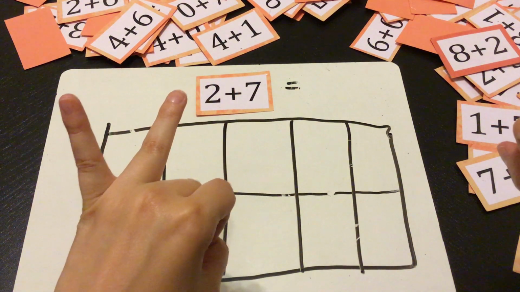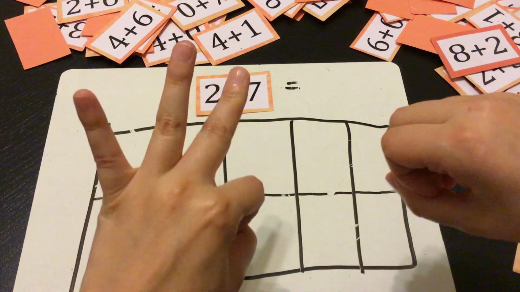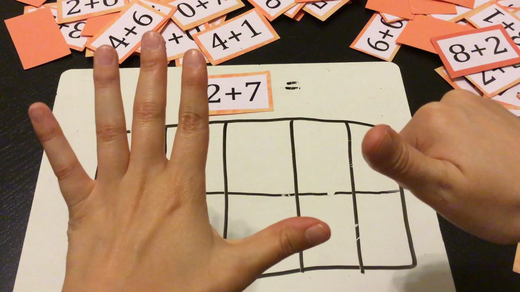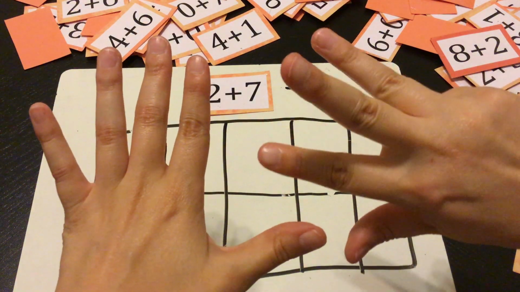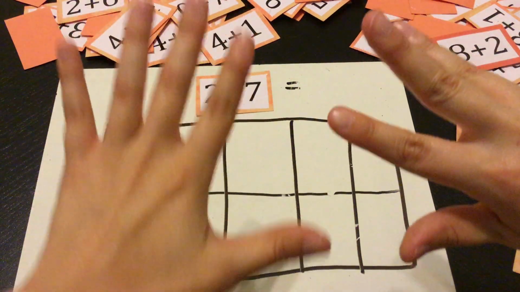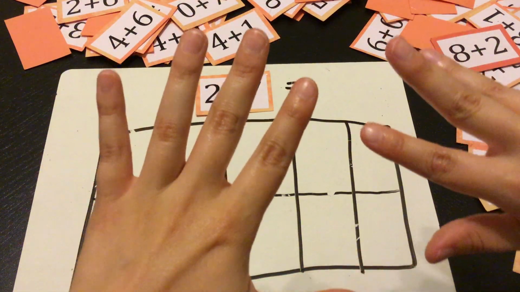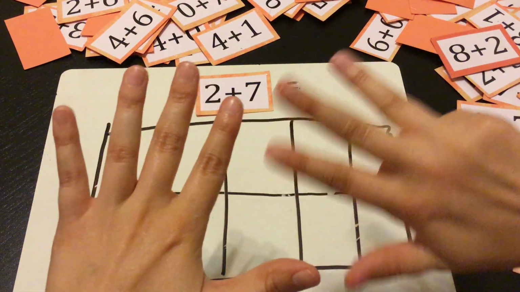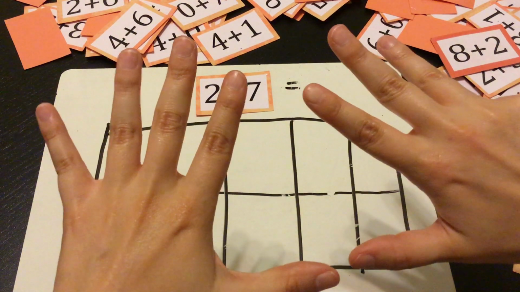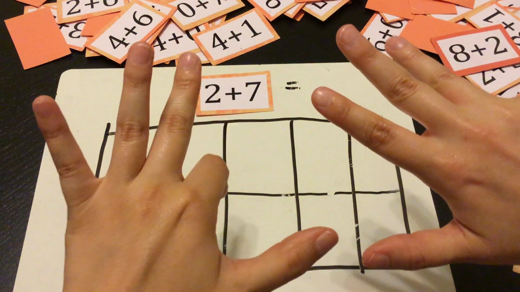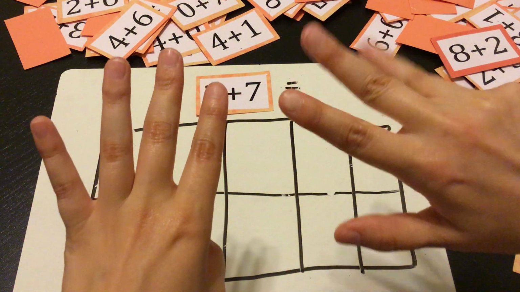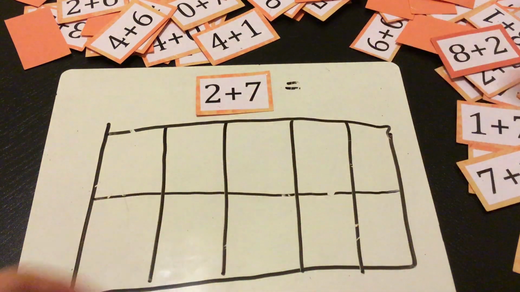Now we count up 7 more. 1, 2, 3, 4, 5, 6, 7. That way we don't get confused when one number is larger than 5. Then we can just count how many fingers we've got up, right? 1, 2, 3, 4, 5, 6, 7, 8, 9. Just got this one little one down.